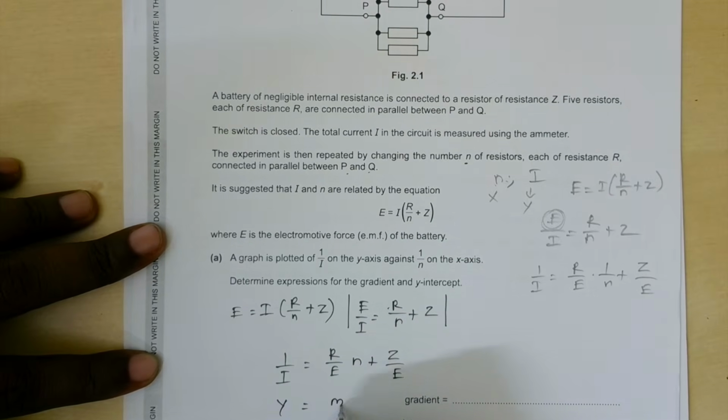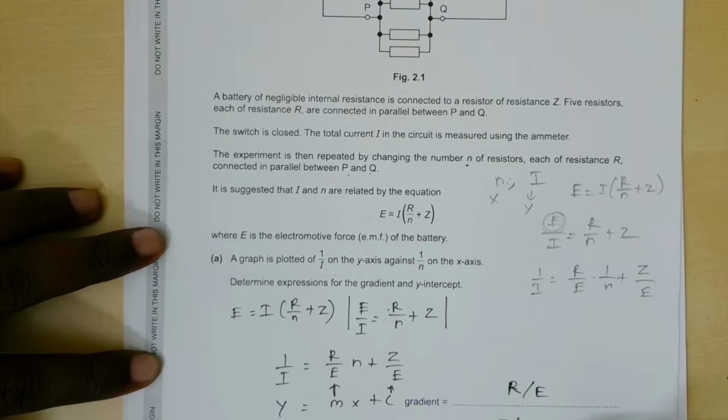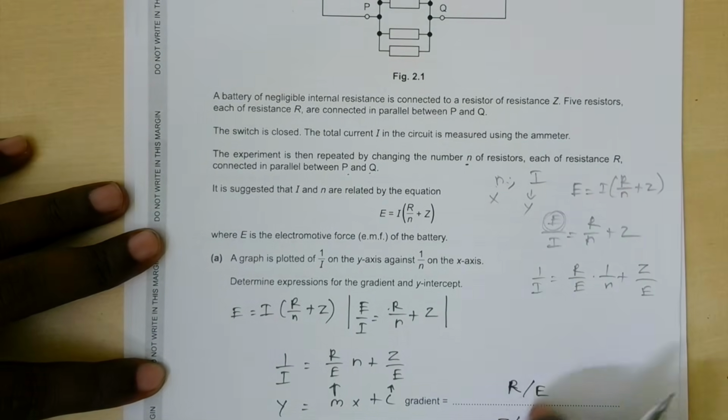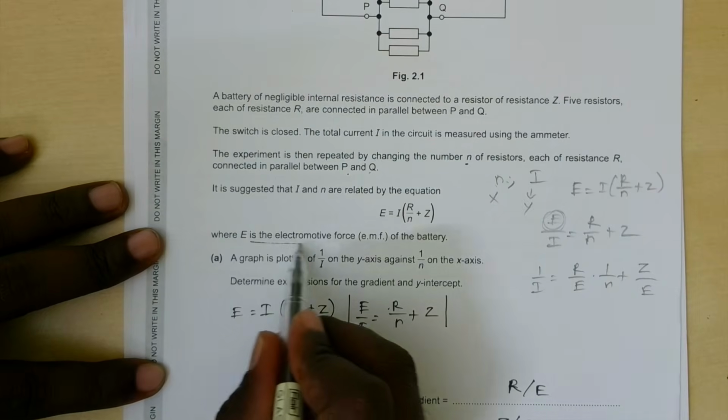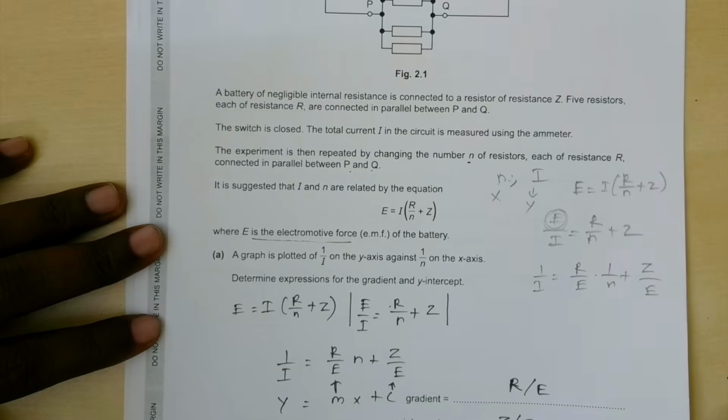If you compare y equals mx plus c, this is the Y intercept, so Z by E. This is the gradient, so R by E. You understand? So if you find the Y intercept, that will be equal to Z by E. If you find the gradient, that will be equal to R by E. E is the electromotive force of the battery. Let's go to the second page.